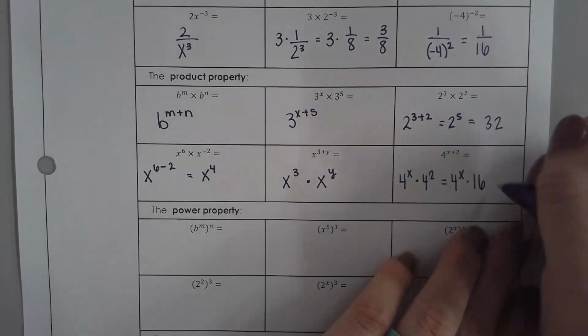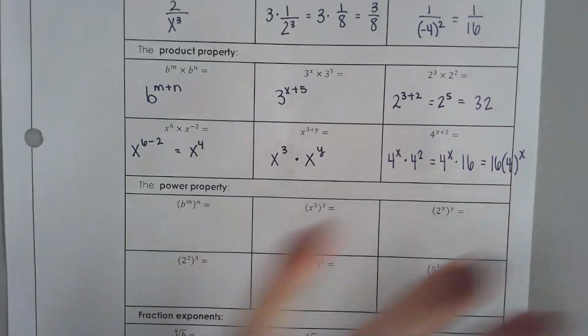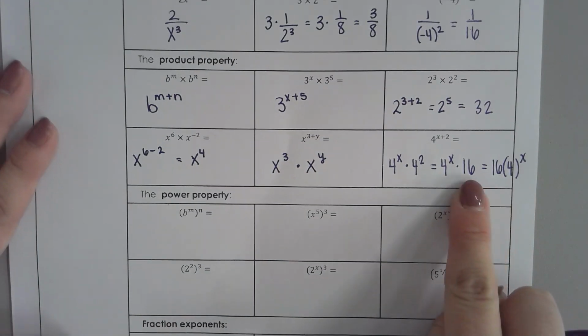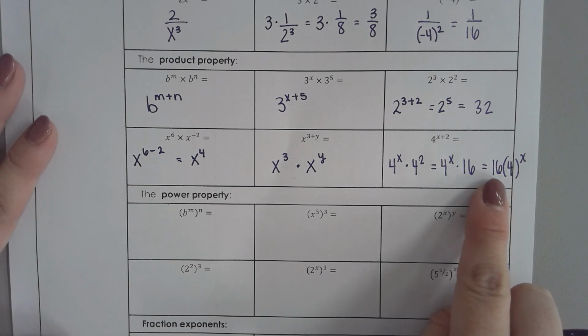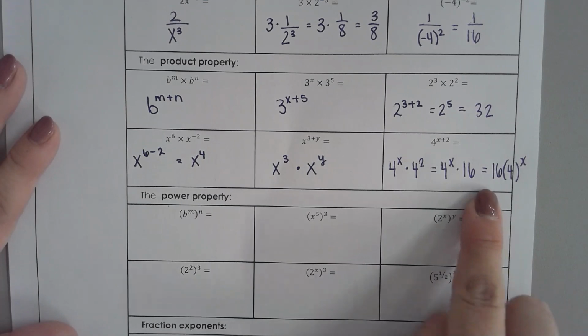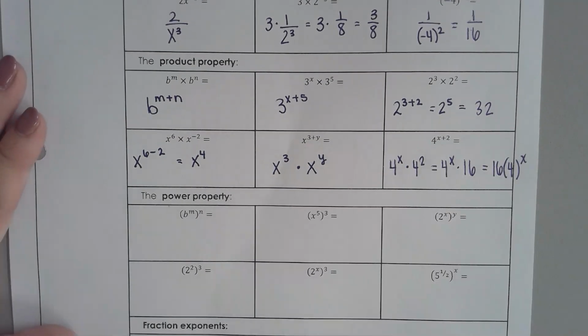And I'm going to rewrite that like this. So just two different ways to write that. This is kind of in my exponential form. We talked about a times b to the x. You'll see it written like that.